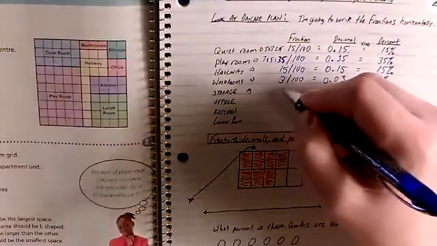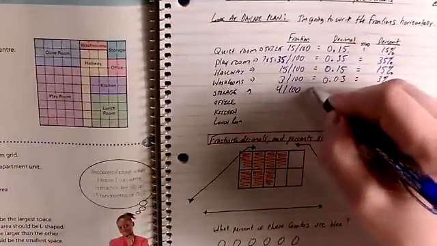Storage. 1, 2, 3, 4. Storage isn't taking up a whole lot of the building.